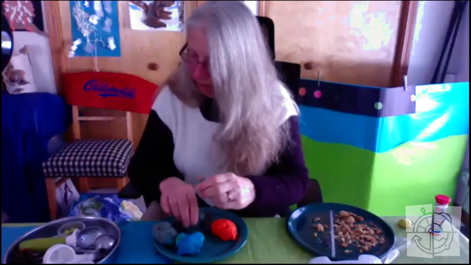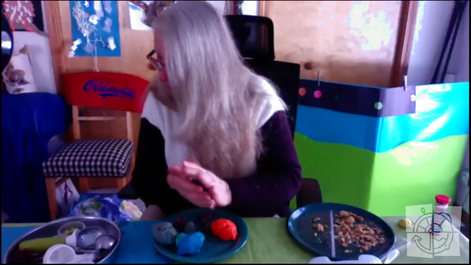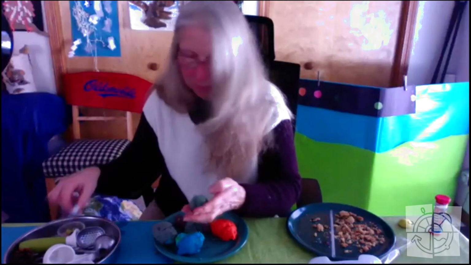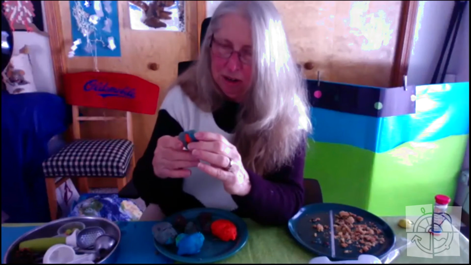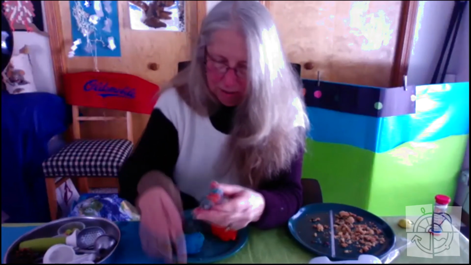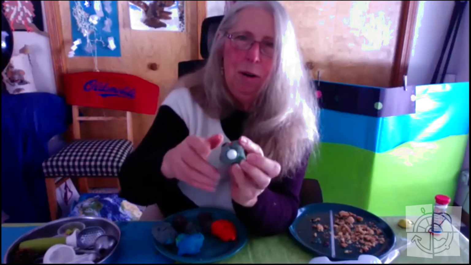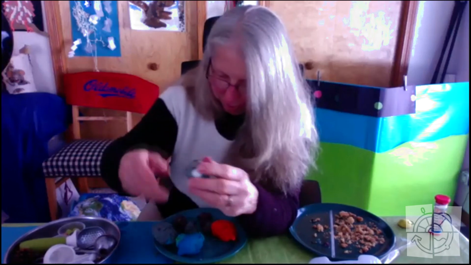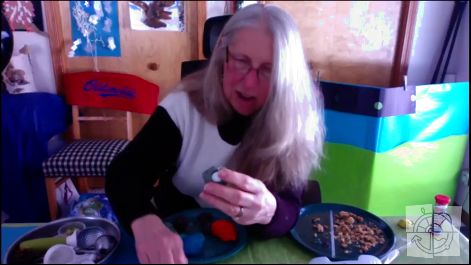And maybe this one's gonna be a pretty big one. I might put another round one in over here, and some more metals in here, and some more pebbles in here. Oh, look, it's getting there. Oh man. And whoa, check that out.